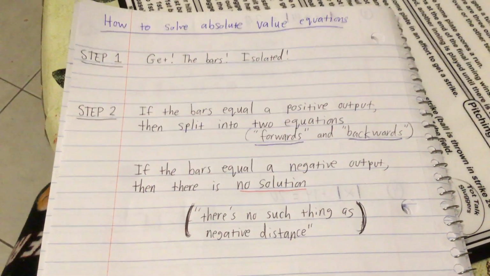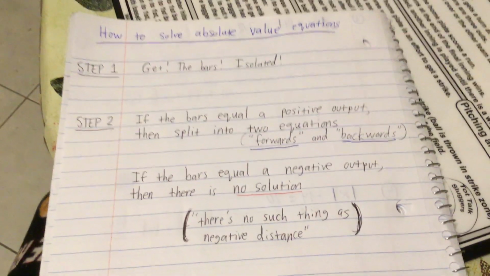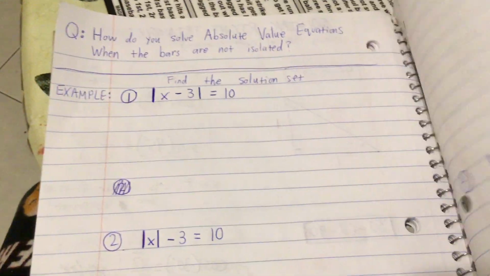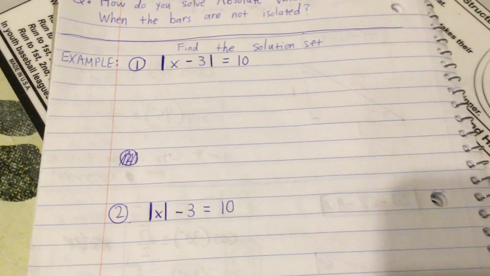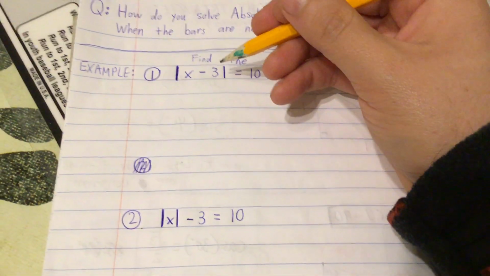Once you've done distance, you've done distance. Distance is distance no matter what. So just to get an idea of what we're doing, let's do these four problems, and notice there's a minor difference between them. So let's take a look at problem number one.